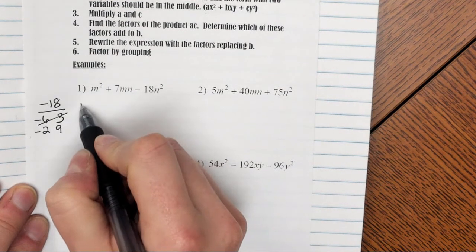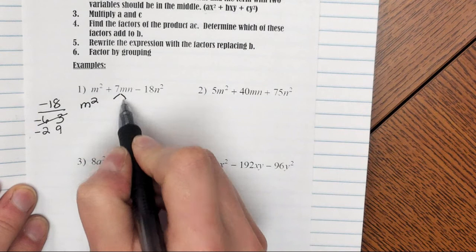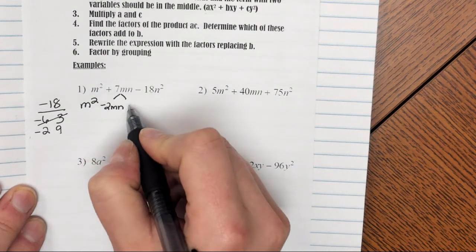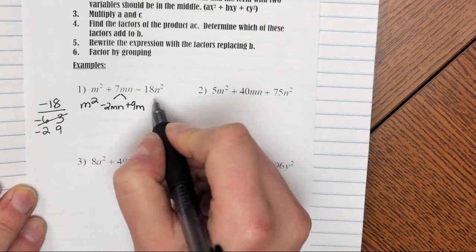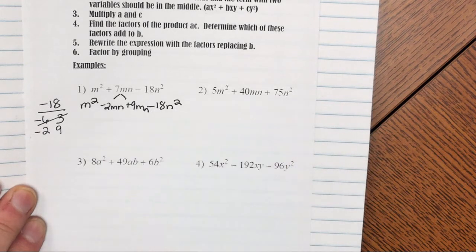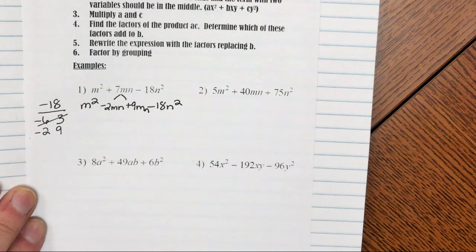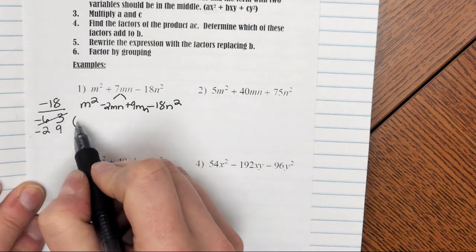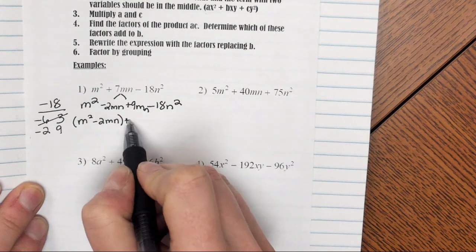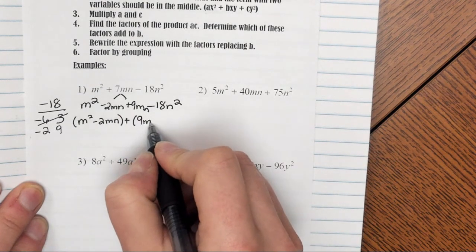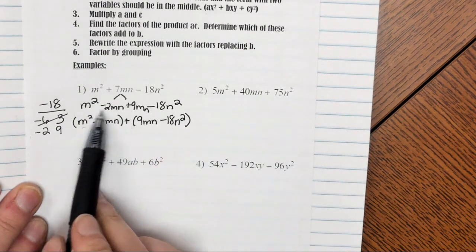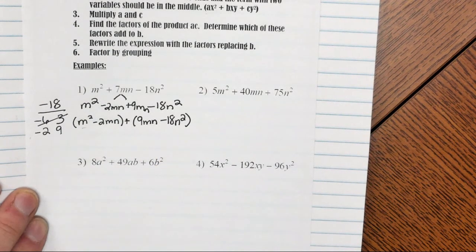So I bring down the m squared. I split the middle term into a minus 2mn and a 9mn. And then I bring down the minus 18n squared. And then I can factor by grouping. So I'm going to group together m squared minus 2mn plus 9mn minus 18n squared. My greatest common factor in the first group is going to just be m.